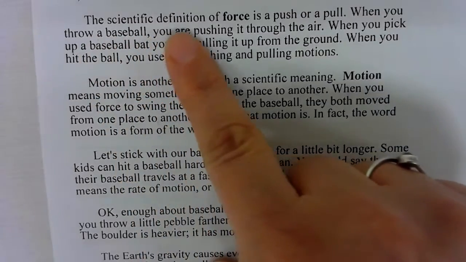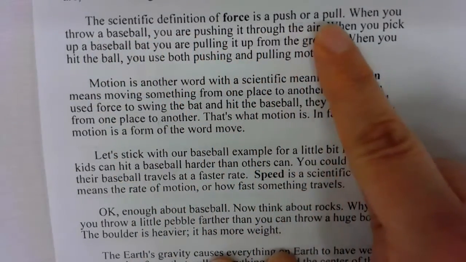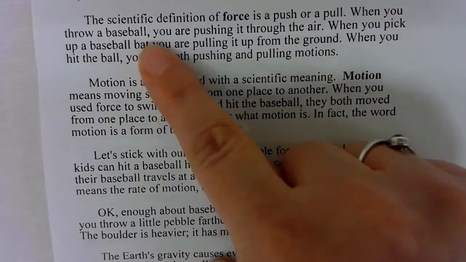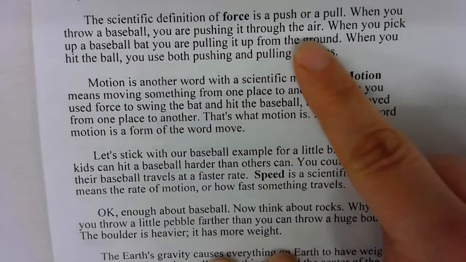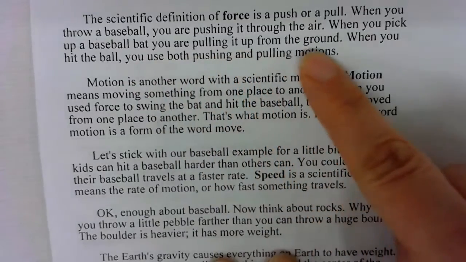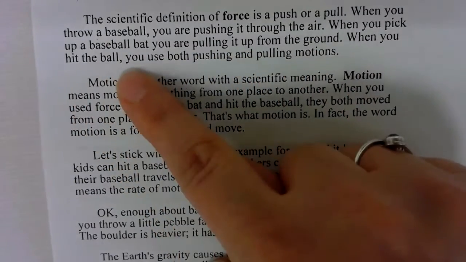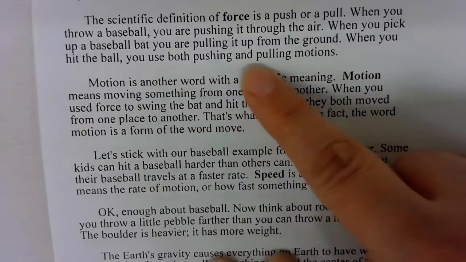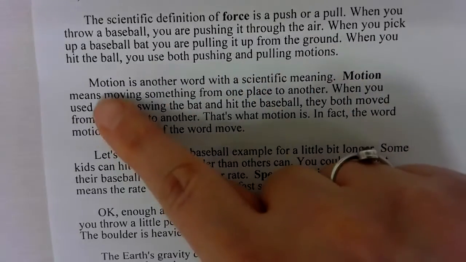The scientific definition of force is a push or a pull. When you throw a baseball, you are pushing it through the air. When you pick up a baseball bat, you are pulling it up from the ground. When you hit the ball, you use both pushing and pulling motions.